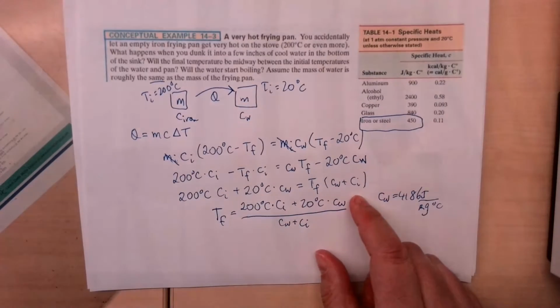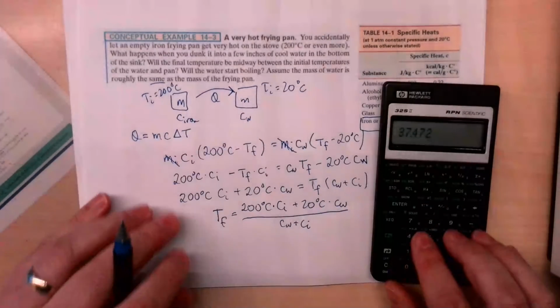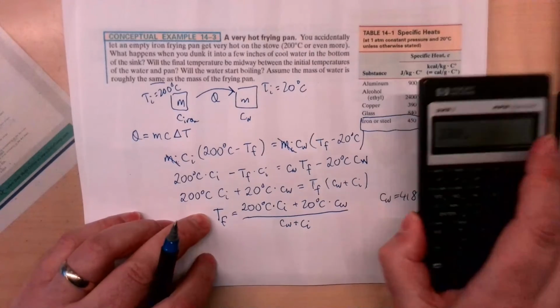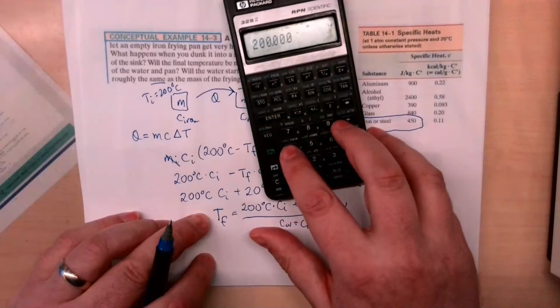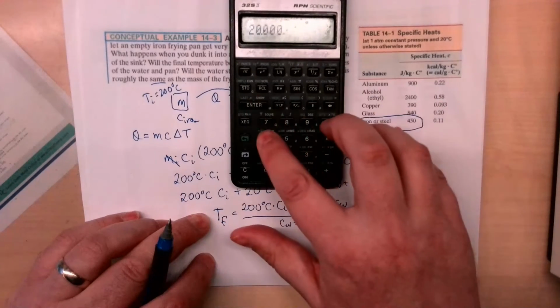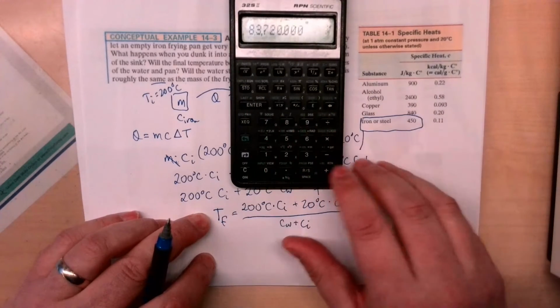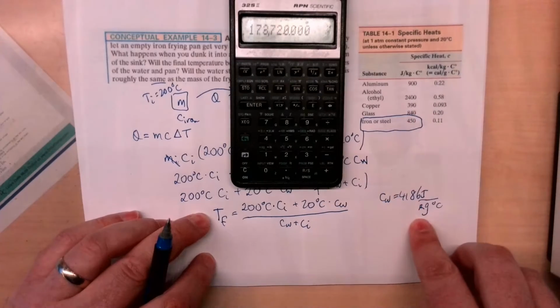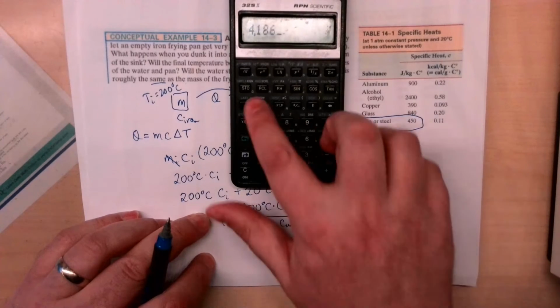We know all of this. Okay, let's do the calculation here. We've got 200 times 450, and 20 times 4186. Add those up and then divide by 4186 plus 450.